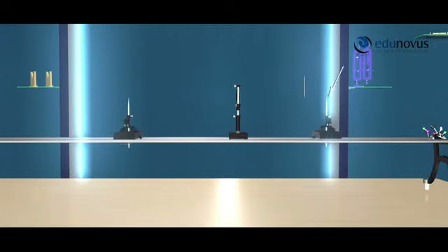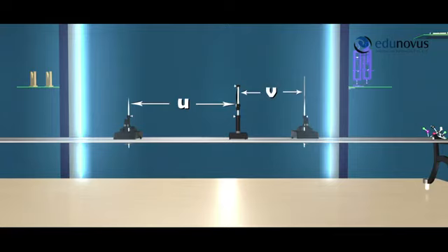Now, we need to place the other needle on the optical bench and consider it as image needle. Adjust the position of the image needle until you find the image of the object needle on top of the image needle. Now, the distance between the object needle and the convex lens is considered as U. The distance between the image needle and the lens is considered as V.